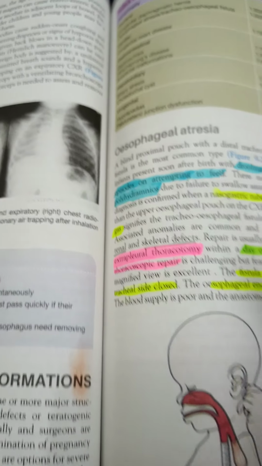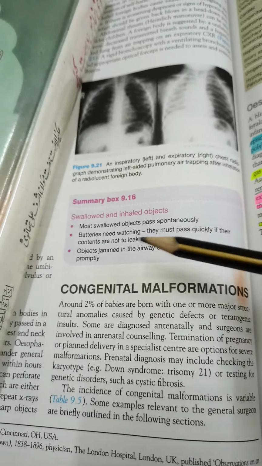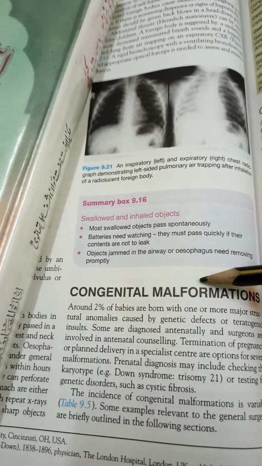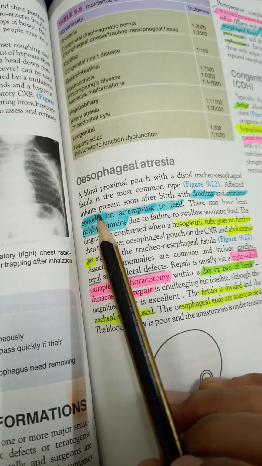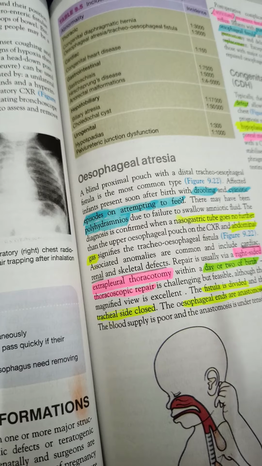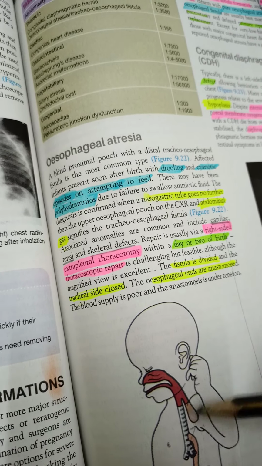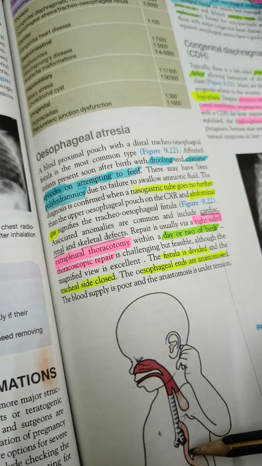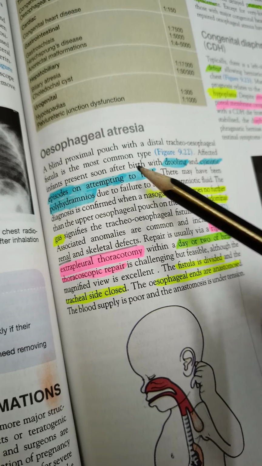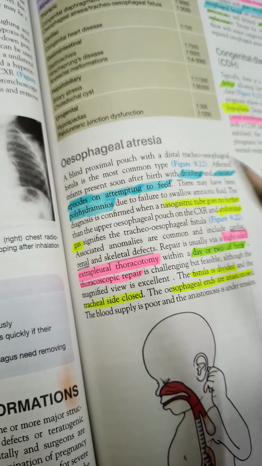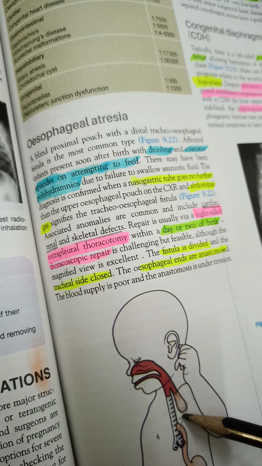So today we're going to discuss a topic called esophageal atresia, and that comes in the category of congenital malformations. What happens in esophageal atresia is that basically you have an atretic segment in which you do not have communication of that part of the hollow viscus with the distal part. There are different types of it, but the one which they've discussed here, which is the most common one, is the one in which the esophagus basically ends in a blind pouch, which is what we can see here.